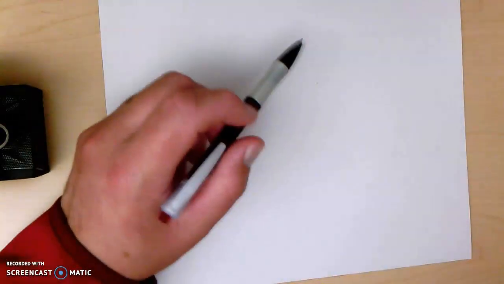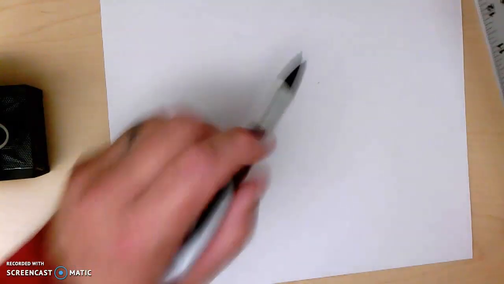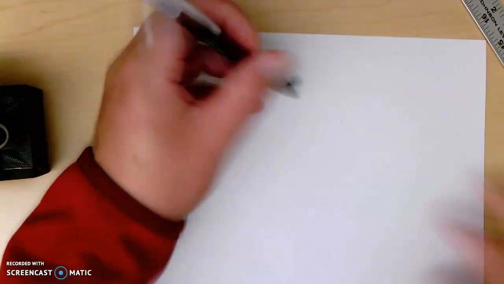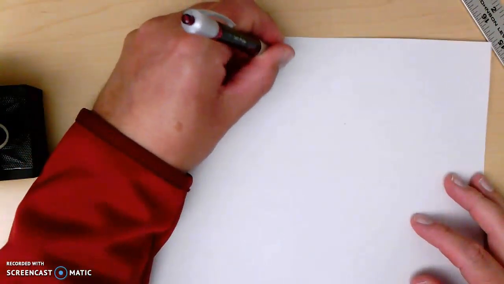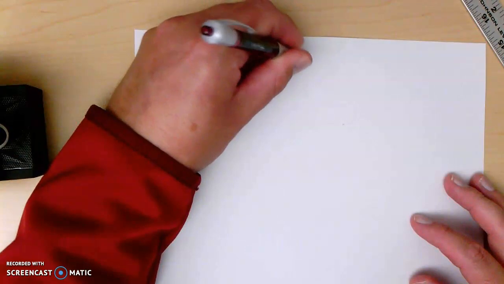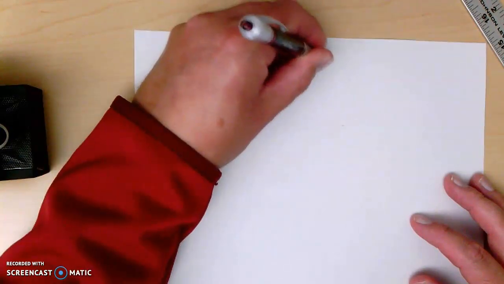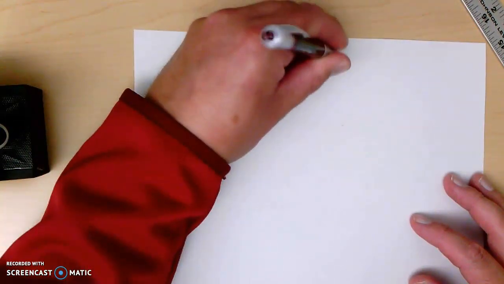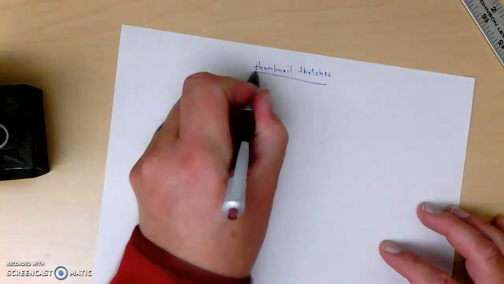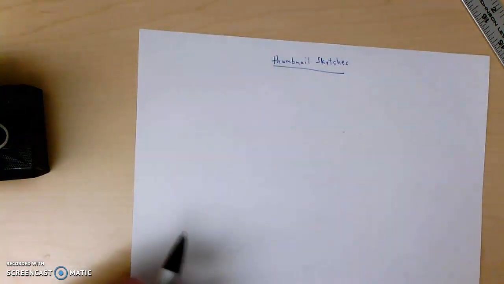Alright, today we are going to talk about those thumbnail sketches. These are the first type of sketches that we are going to do. Let me just write it up here on the top of my paper, thumbnail sketches. So this is the first type that we're going to do.